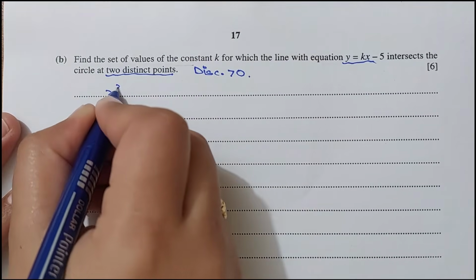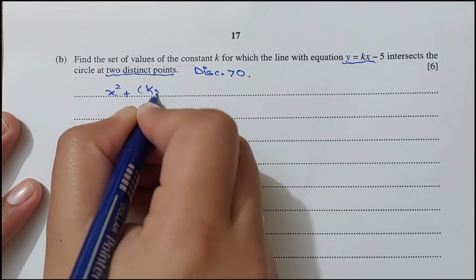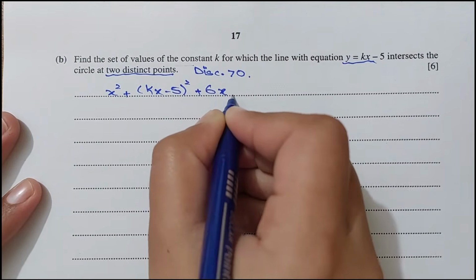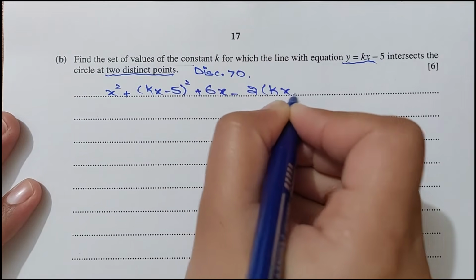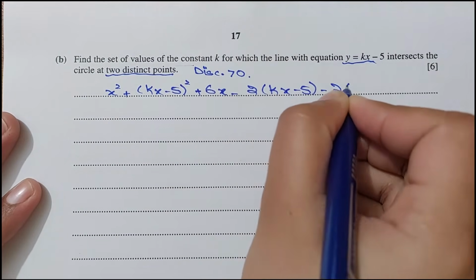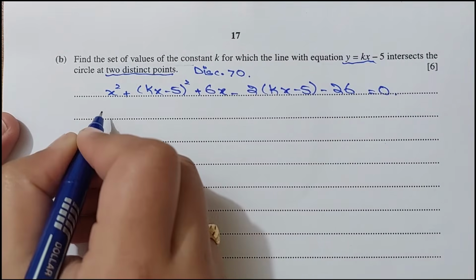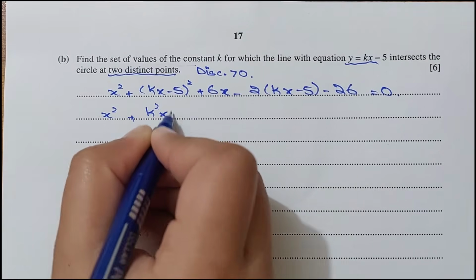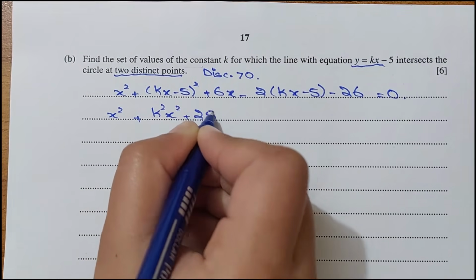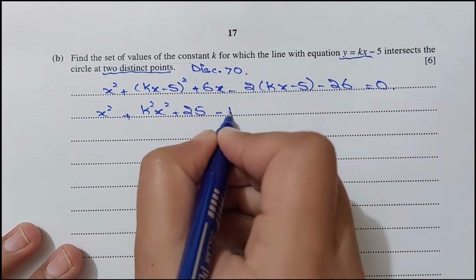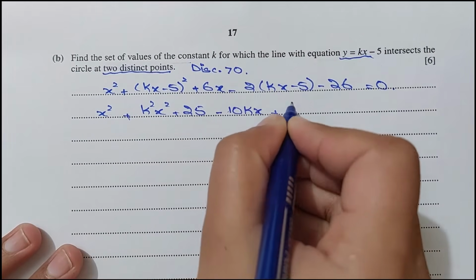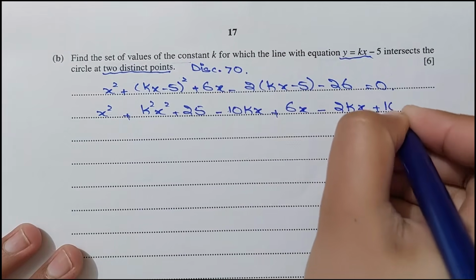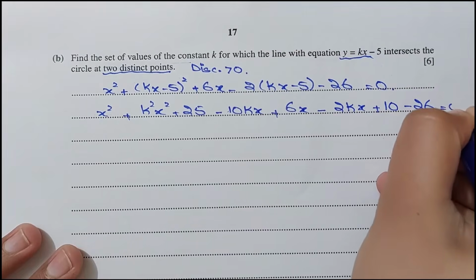So the equation of the circle is x squared plus y squared, which is kx minus 5 whole squared, plus 6x minus 2 times y, kx minus 5, minus 26. This would be equal to 0. Right, okay, let me simplify. So x squared plus k squared x squared plus 25 minus 10kx, plus 6x minus 2kx plus 2 times 5 is 10, minus 26. This would be equal to 0.